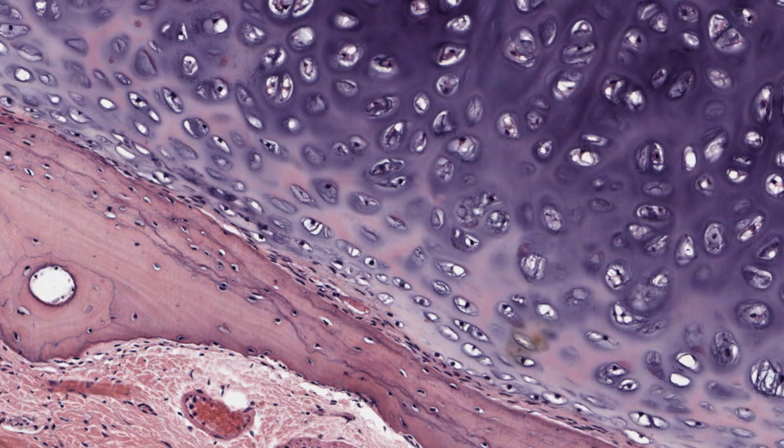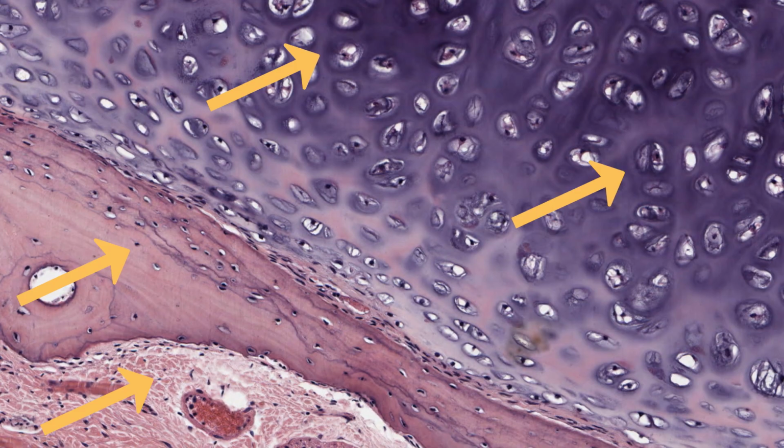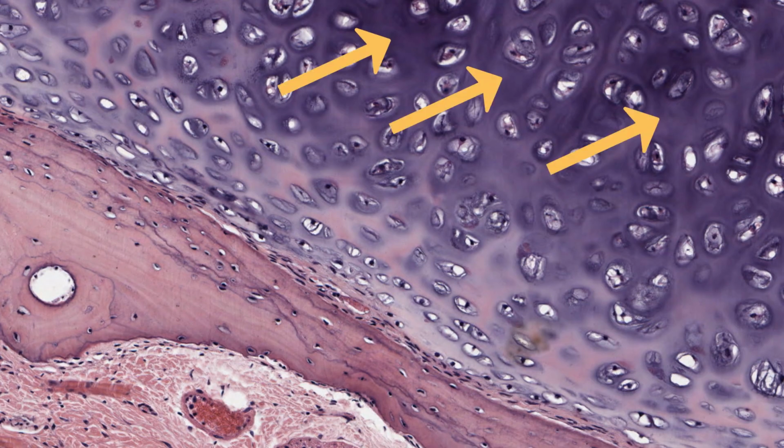This is an image of mostly hyaline cartilage. There is some bone here and collagen here. The extracellular material, or more specifically carbohydrates in the matrix of cartilage, contains lots of ionized sulfate groups, so exhibits basophilia. It's reacting with the basic dye, and that's hematoxylin.